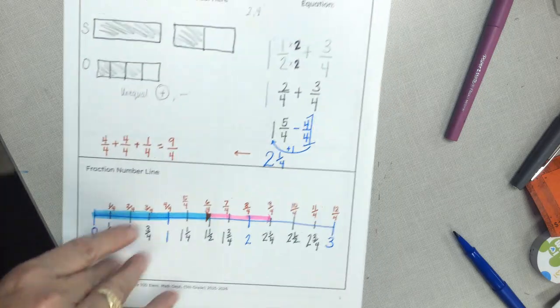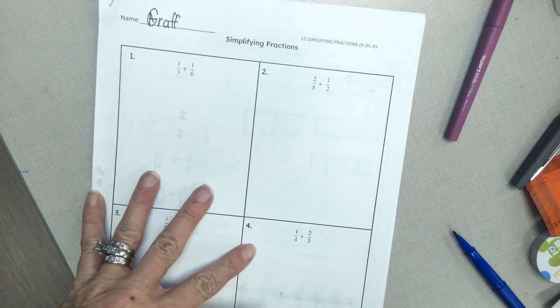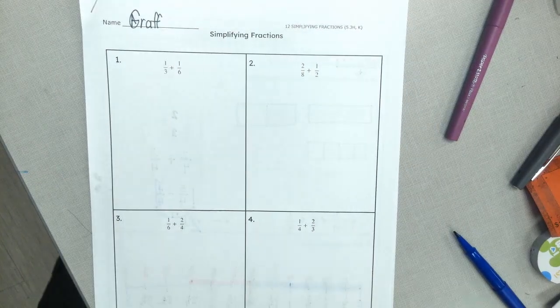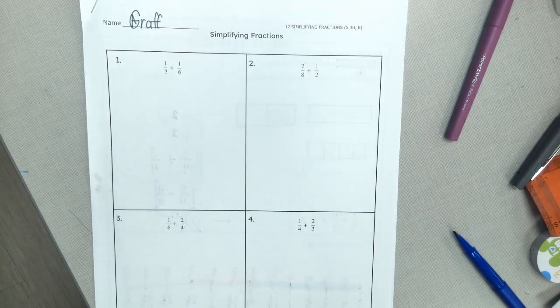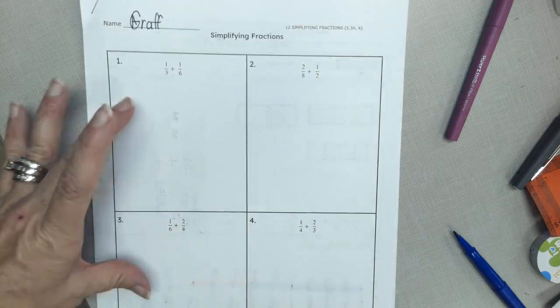On Monday, when we were together, we were talking about how we had to have these like pieces. Yesterday's lesson was all about simplifying, putting it into lowest terms. So here's how we're going to handle this.